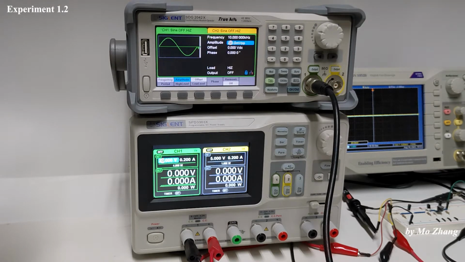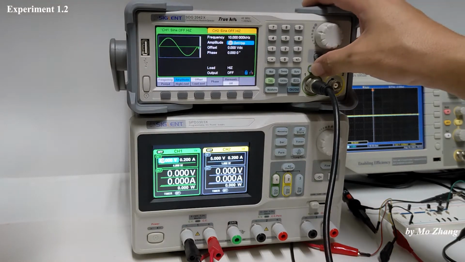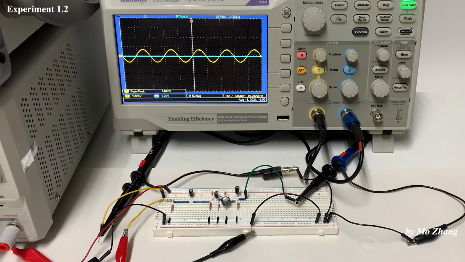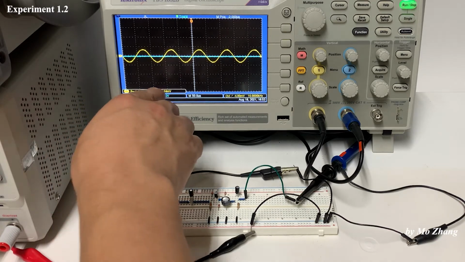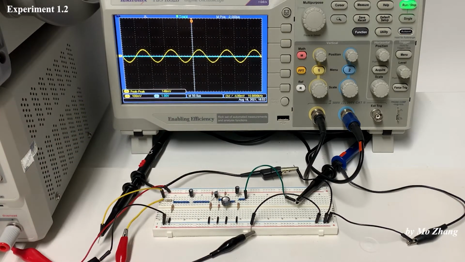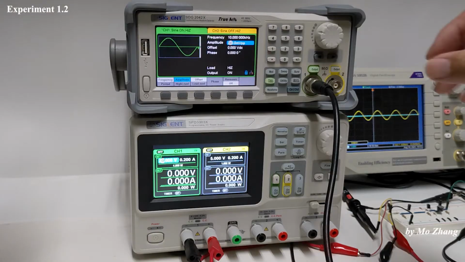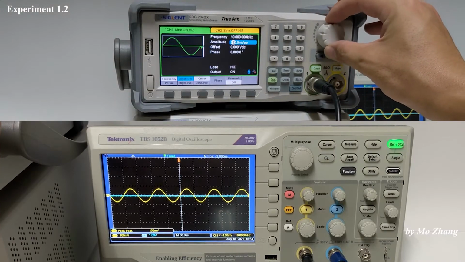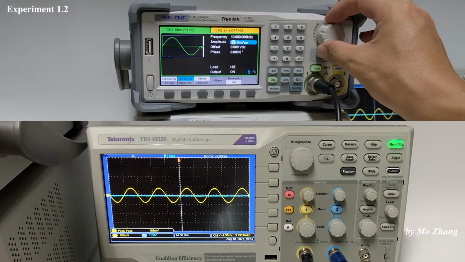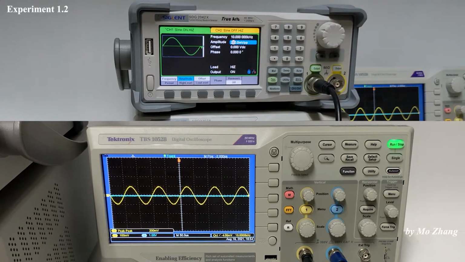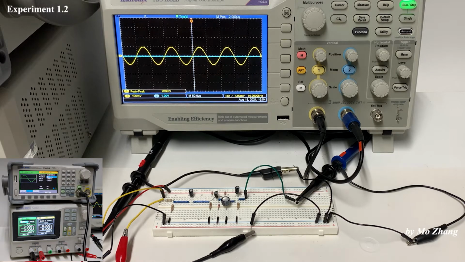Now let's turn on the function generator to enable the AC source. The AC source signal is shown here, but the peak-to-peak voltage is not 200 mV, it is 140 mV. We have to adjust the function generator so it can provide the expected output, until it reaches 200 mV peak-to-peak. There. The amplitude is correct now.